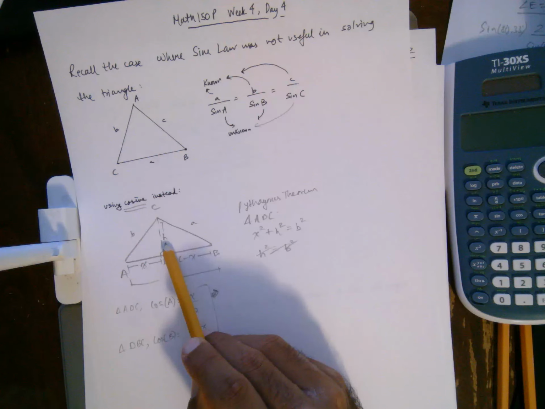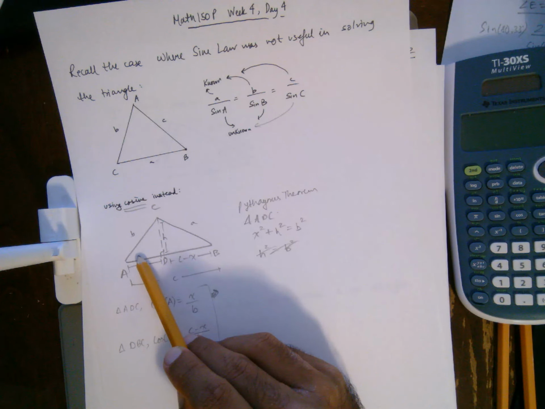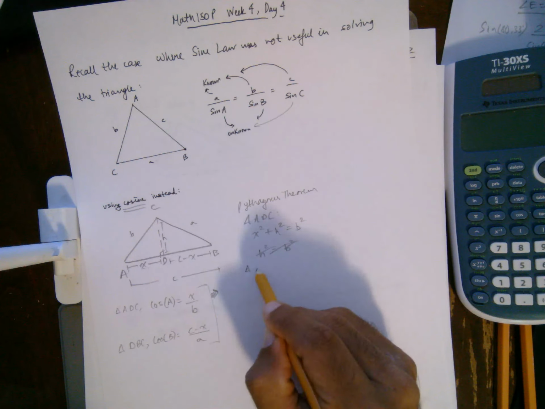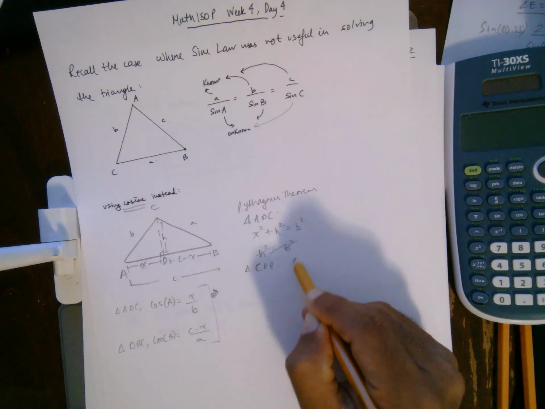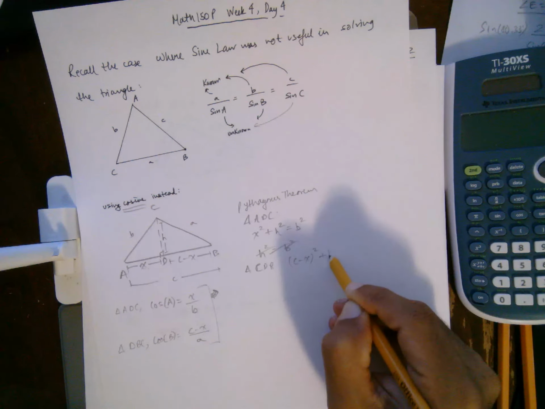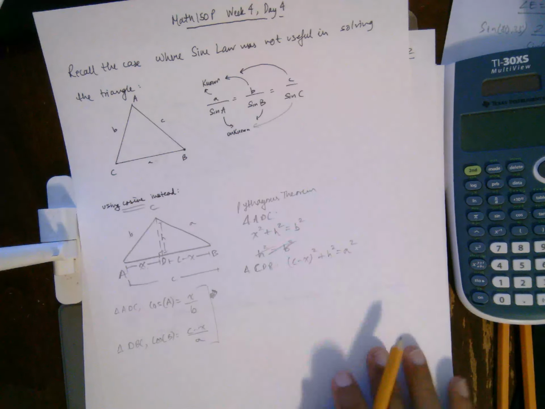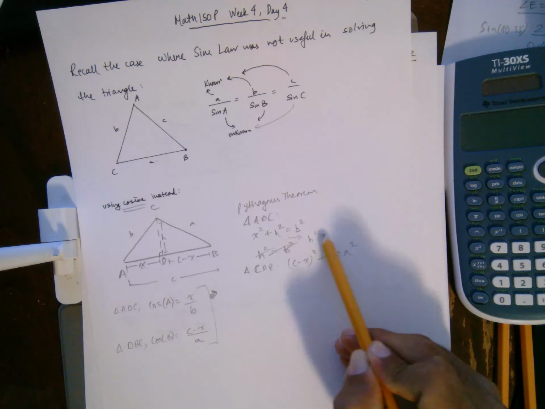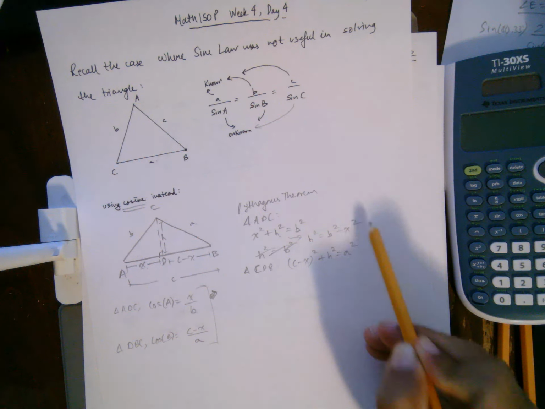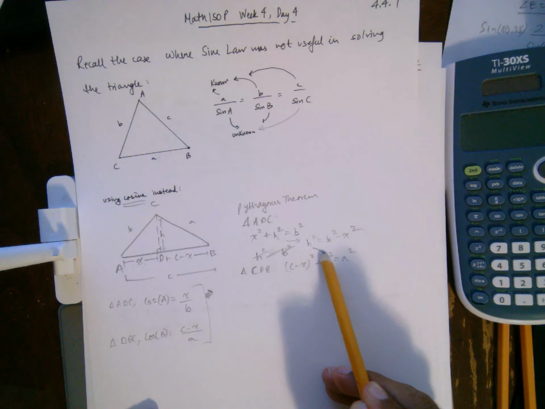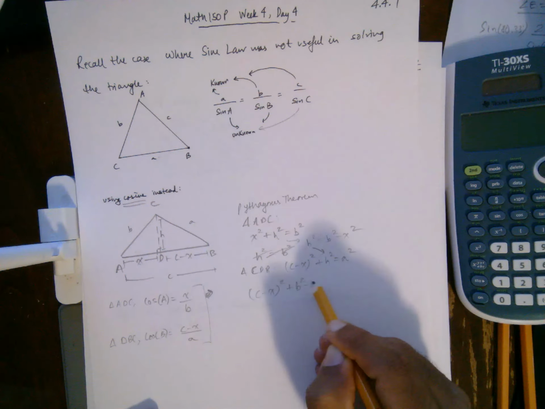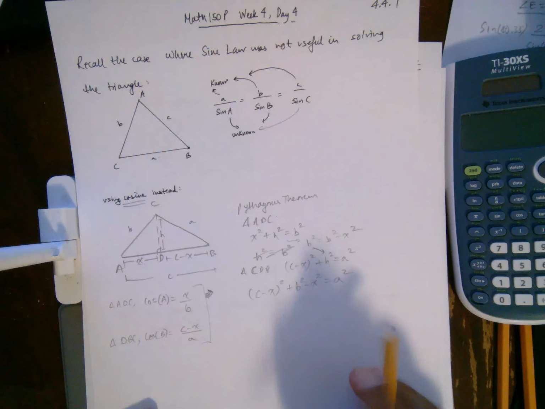Right, x squared plus h squared is b squared, and in triangle CDB, c minus x squared plus h squared is a squared. Now from ADC, I have h squared is b squared minus x squared. So let's get rid of this h squared. I plug this in there. I get c minus x squared plus b squared minus x squared is a squared.